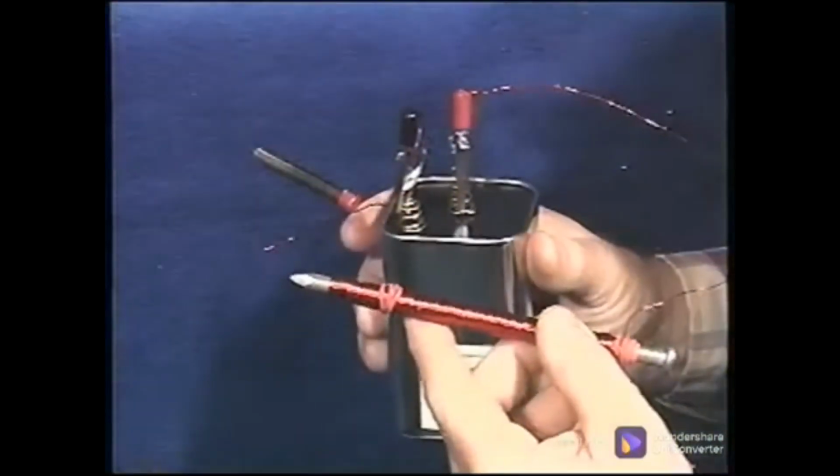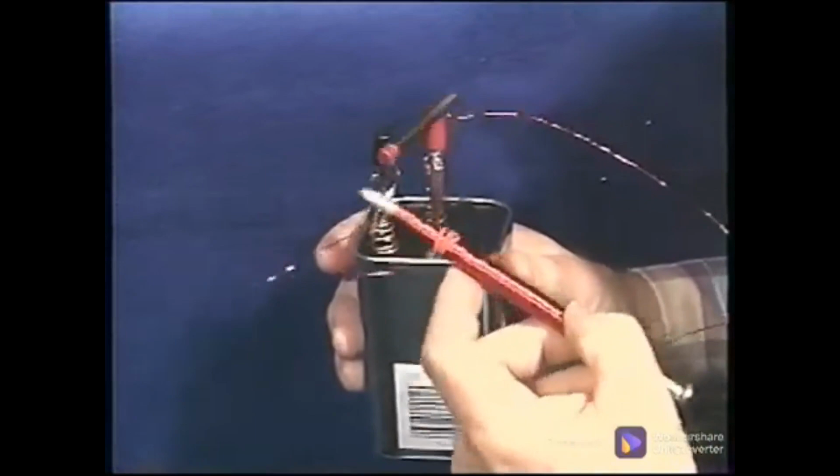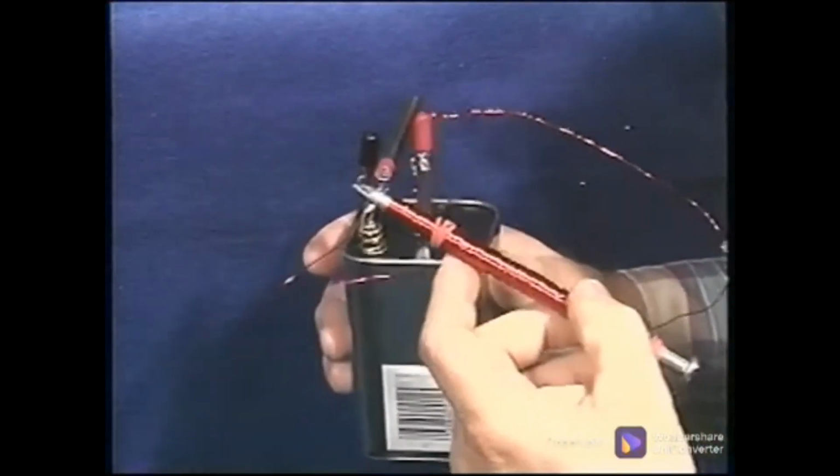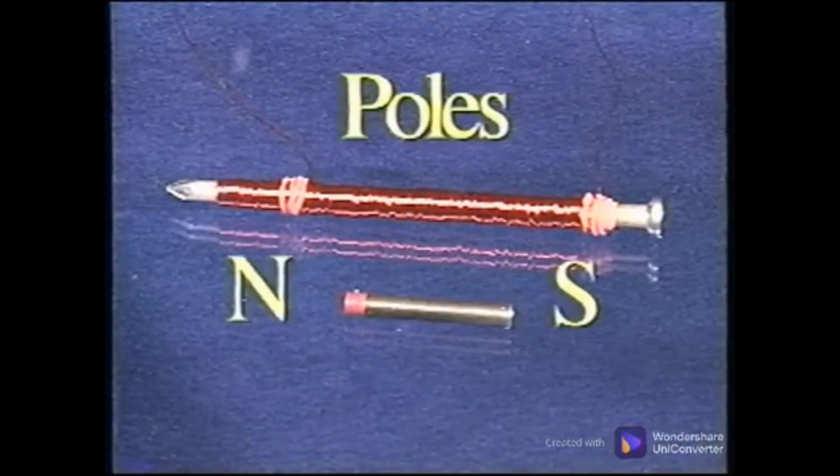When wire is coiled around iron and current passes through the coil, the iron becomes a magnet. It can then be used like a permanent magnet. Each end of the magnet is called a pole. They are called the north and south poles.